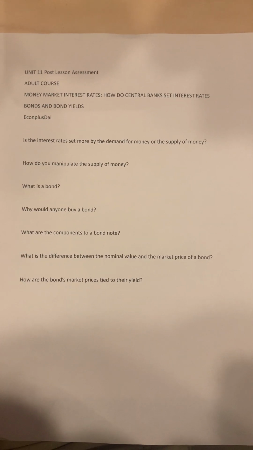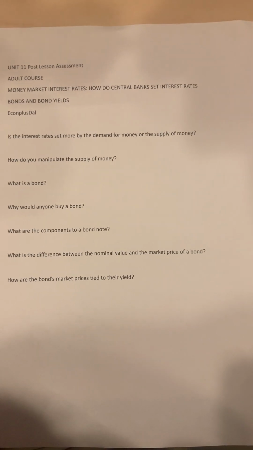Now let's go over the answers for the Unit 11 post-lesson assessment on the adult course. That is money market interest rates, how do the central banks set the interest rates, and bond yields. And so question 1, is the interest rate set more by the demand for money or the supply of money?